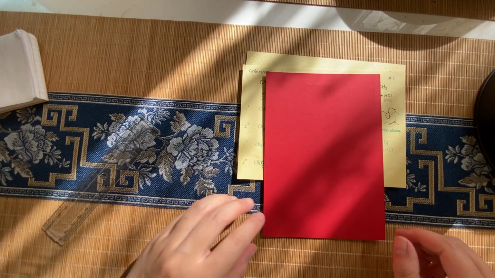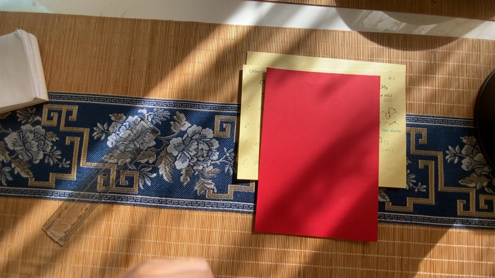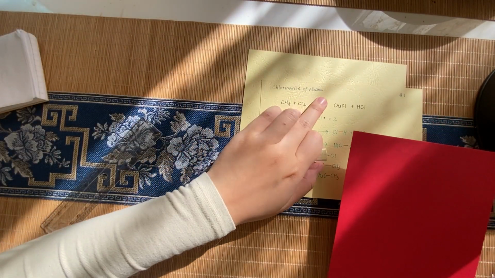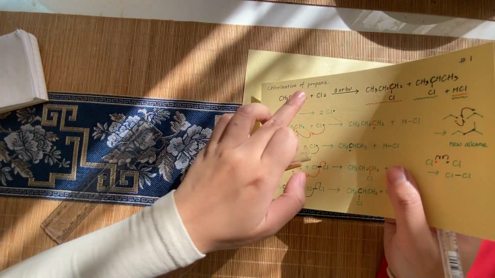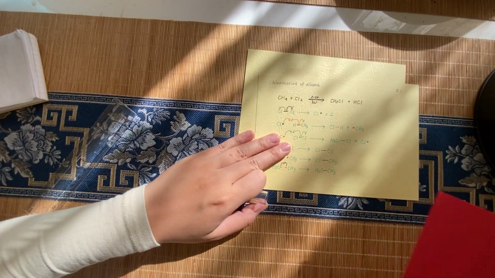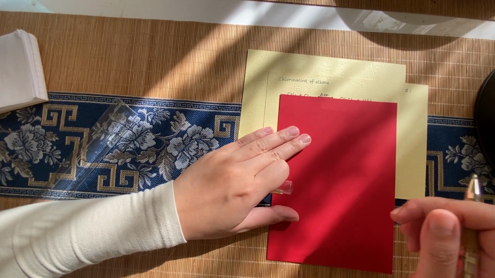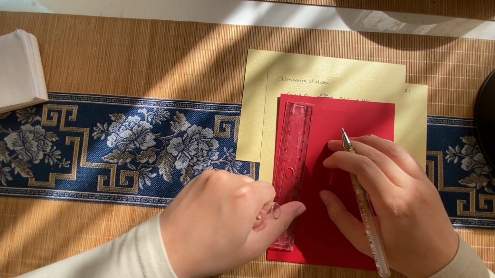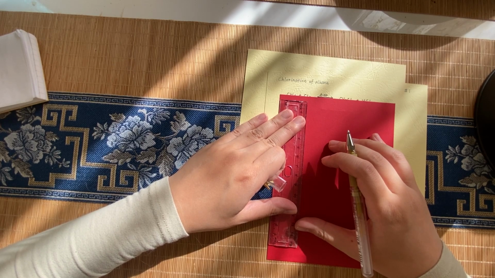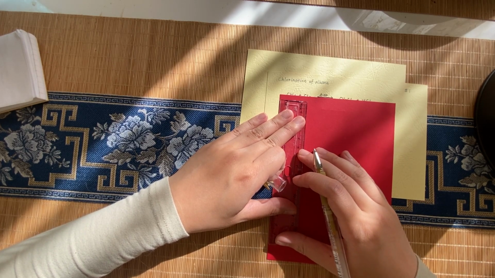So I'll use this red paper. So now I can write, it's basically alkane. I write propane because I think you might need more examples of that. So we will write, okay, let's make things neat and tidy, okay.